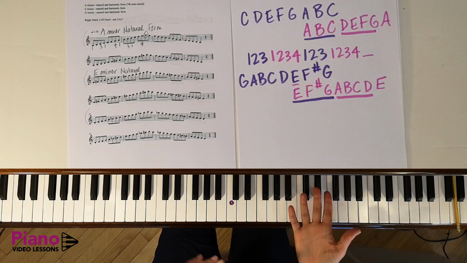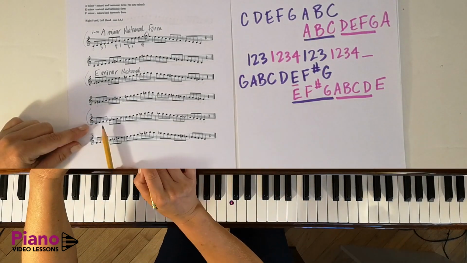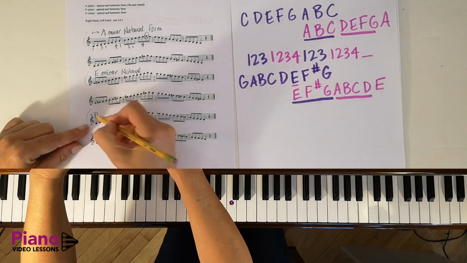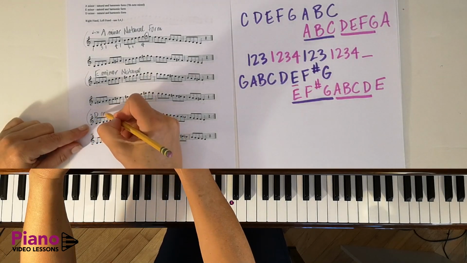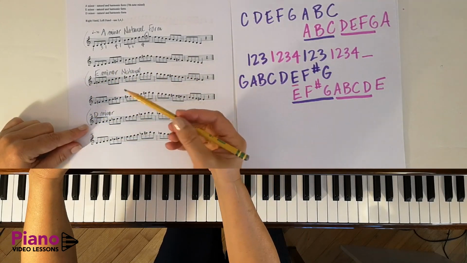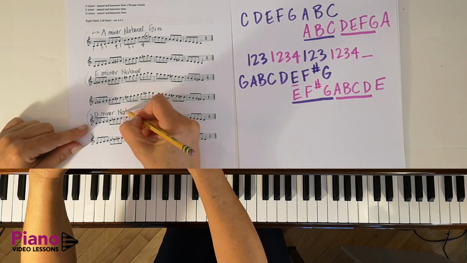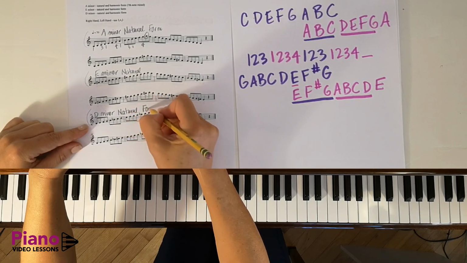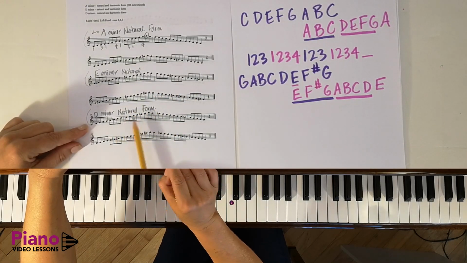And now let's remember, let's look at the music and decide what this last scale is. So this one starts on D, and it goes to D, so this is D minor. And you see I've skipped a line here, I'm on the 2nd to the bottom. And this is going to be D minor natural form. And this one has 1 flat.